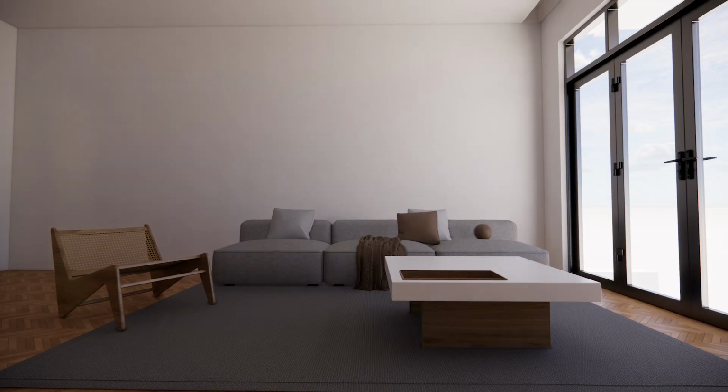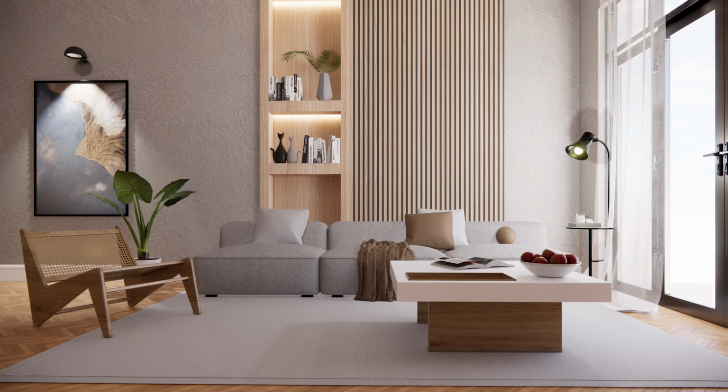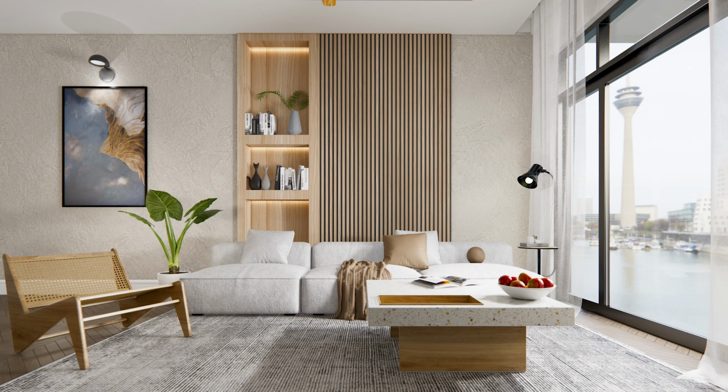Hello everyone, today we will see the difference between 5 different levels of interior rendering in Enscape.